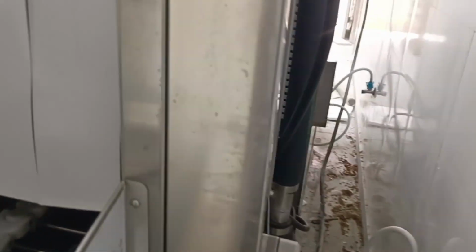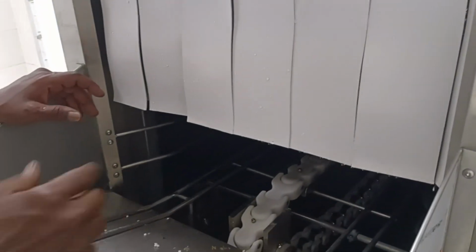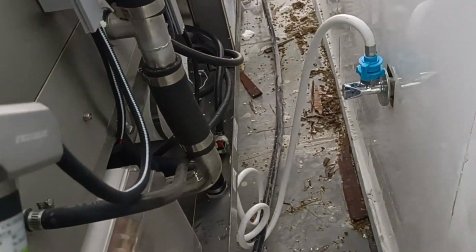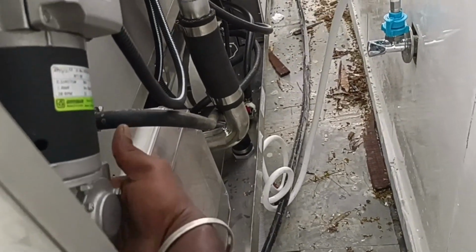This one is the rinse pressure pump, sir. DC, okay. Boiler, okay. The spray, this is the pressure pump. Where is the conveyor motor? Conveyor motor, no, only gear, sir. This one is the gear, gear attached. The downside is there, sir.